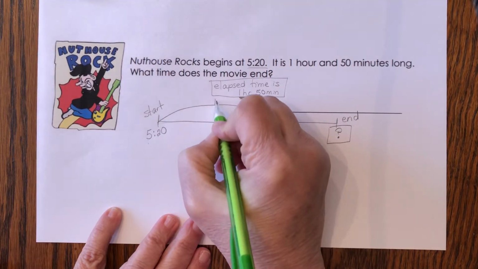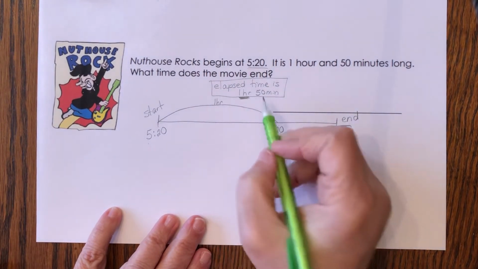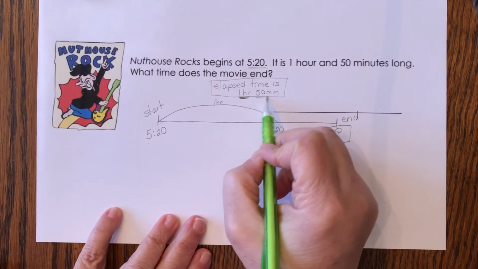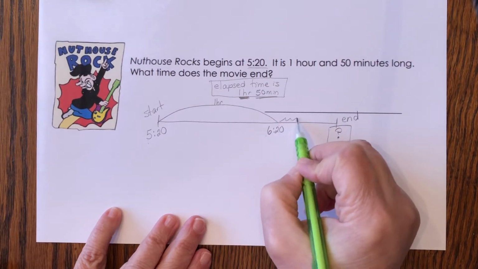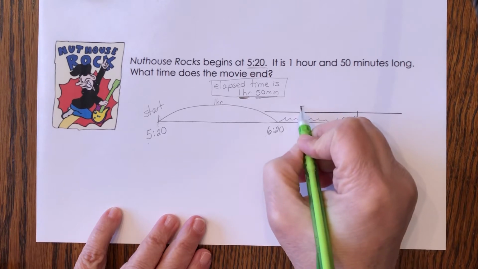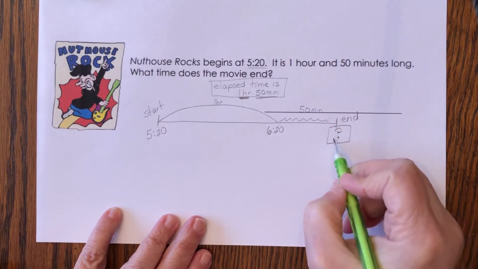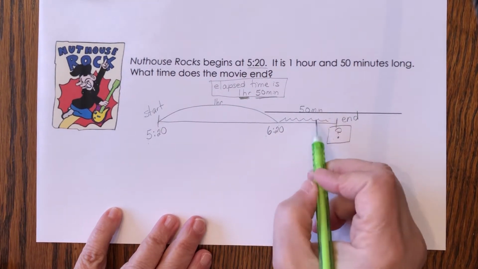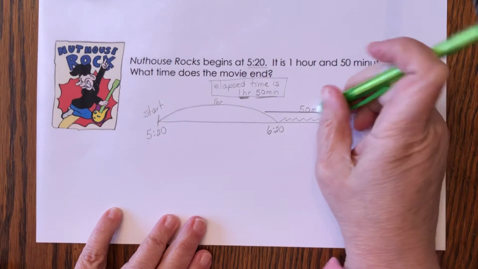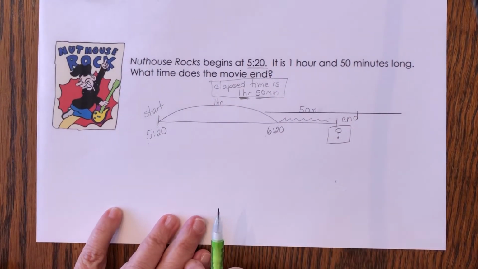Okay, that's our 1 hour. How much farther do we have to go? Well, if we look at our elapsed time, we still have to go another 50 minutes. So this time in here is going to be 50 minutes. We need to know if we take 6:20 and we add 50 minutes, what's our end time?